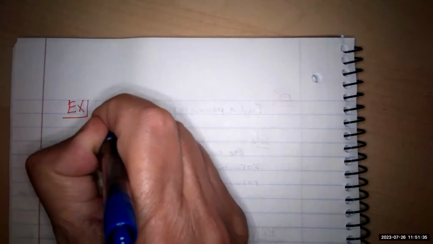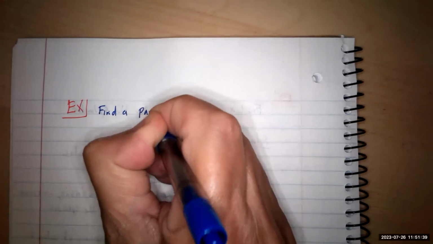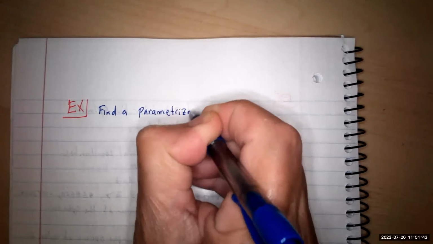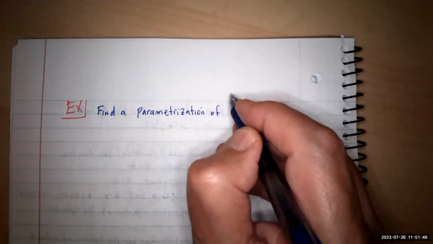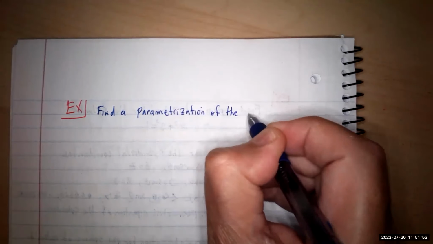A scalar function, okay. Again, you want to find a parameterization of this paraboloid. This type of form is popular.